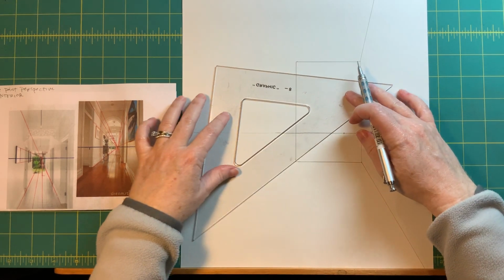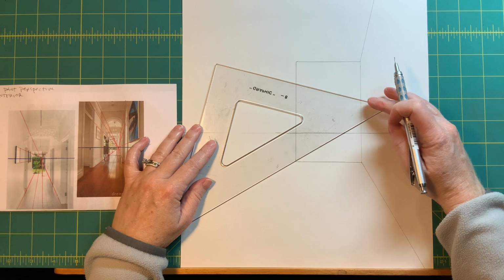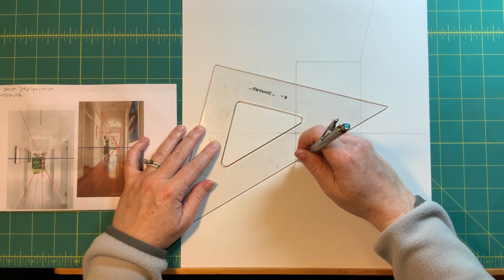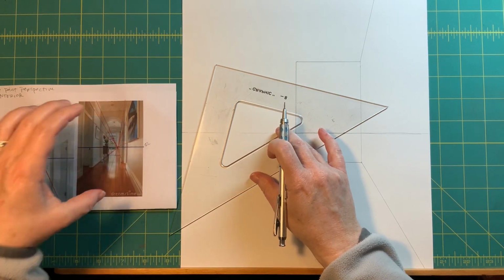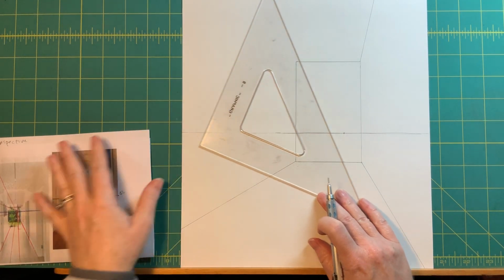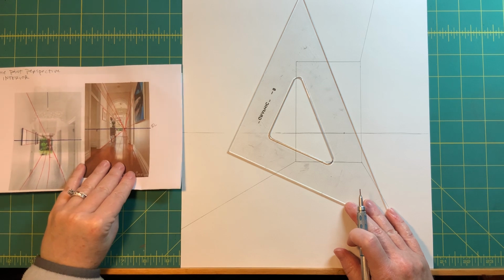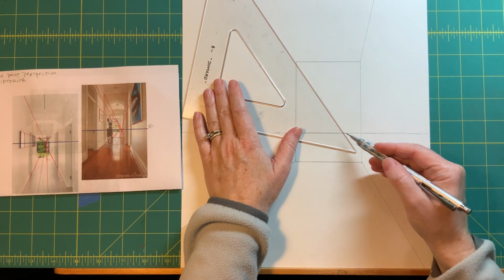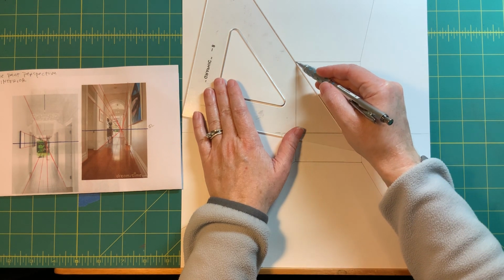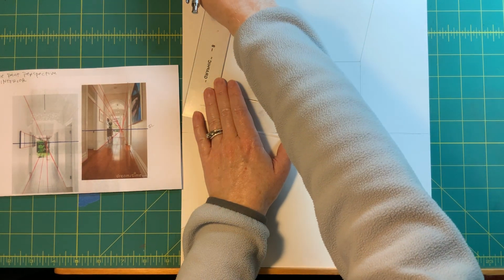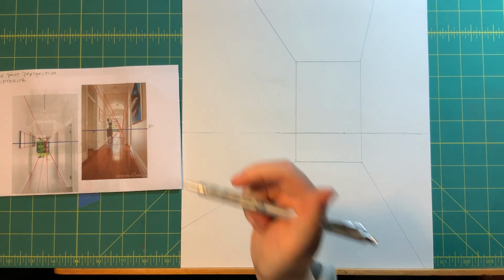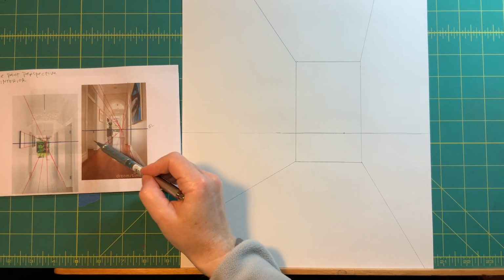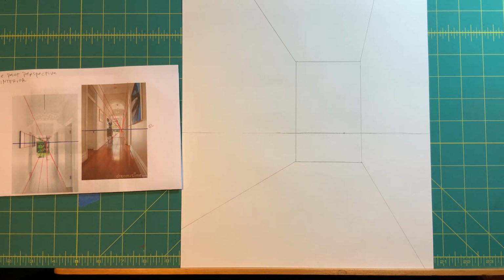I've made it maybe a little bit large so that we've zoomed forward a little bit. Keep that up where you can see it. And again, from the vanishing point through the corner. So now we have the ceiling and the walls and the floor.